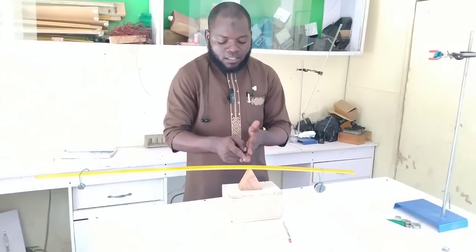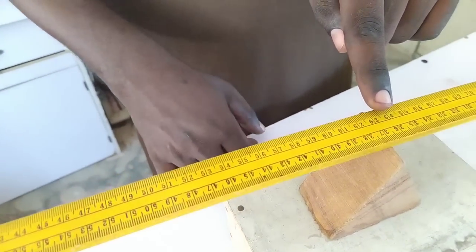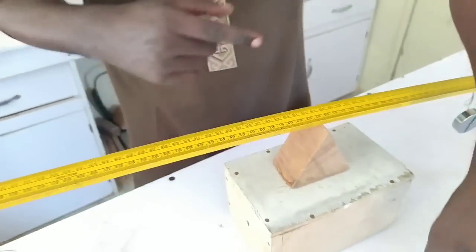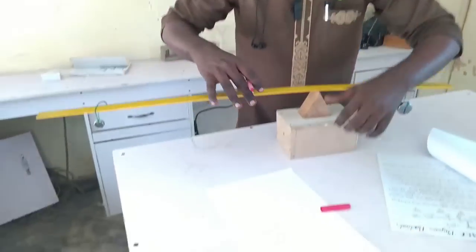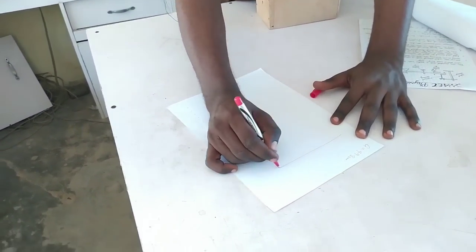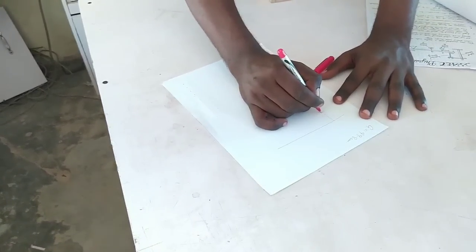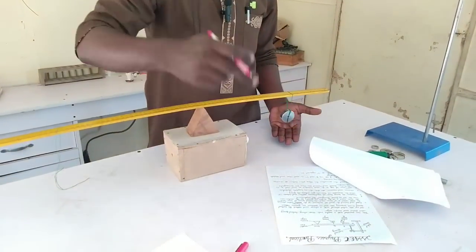So come and look at the balancing point. It balanced at where? 37. Can you see? So this balancing point is at 37. Now look at what you are going to do. You now draw your meter rule. You are drawing your setup now. So this is the 100 gram, that is the mass that I have here. Can you see? This mass, 100 gram.